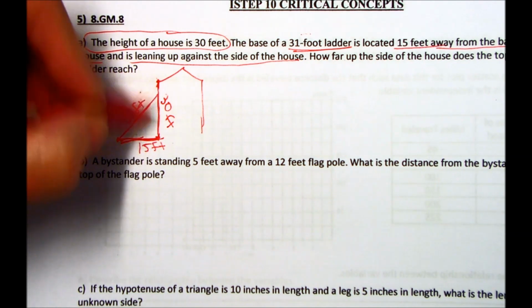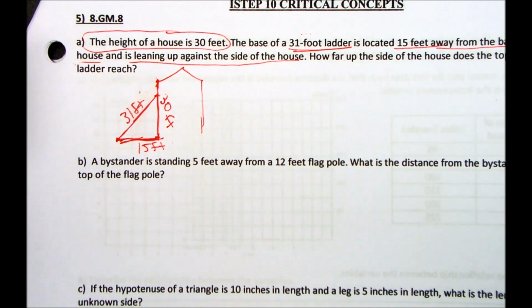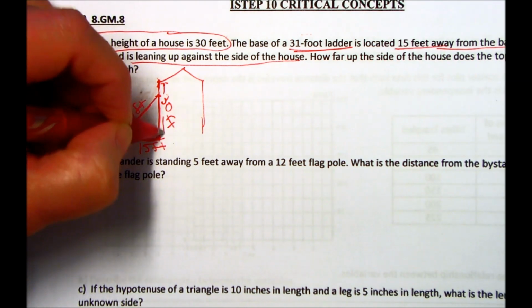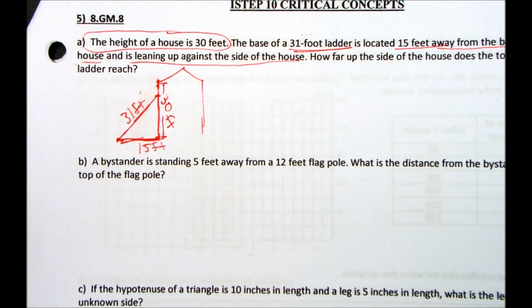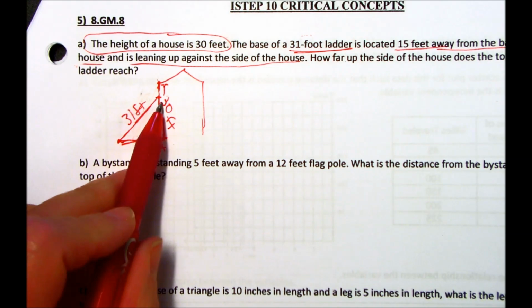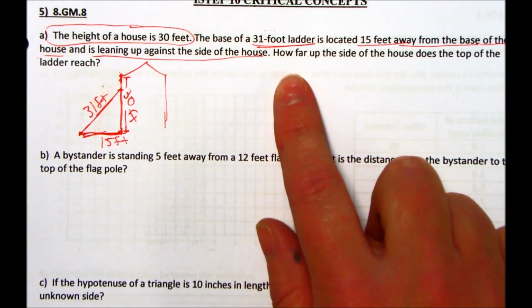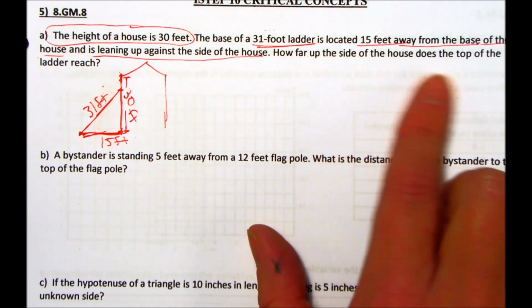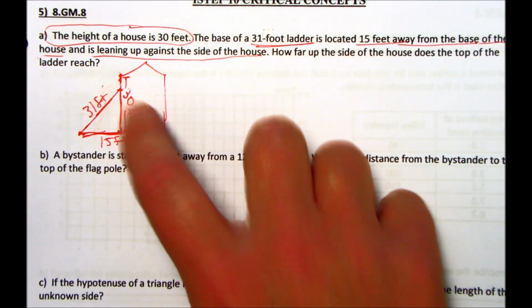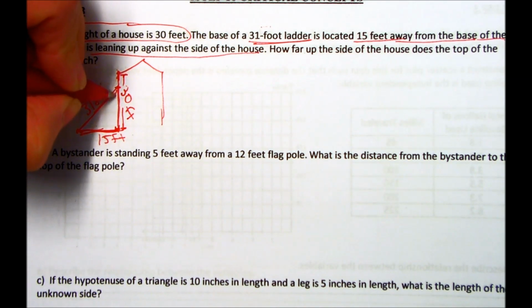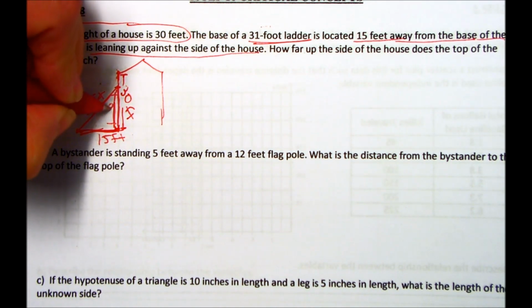But we don't know how high the ladder is reaching. We know that from the top to the bottom of the house is 30 feet. So the question is, how far up the side of the house does the top of the ladder reach? That's what we're trying to find, this dimension from here to here.